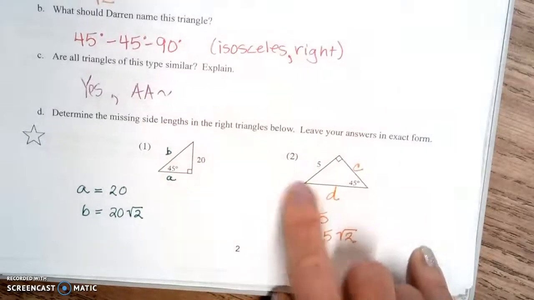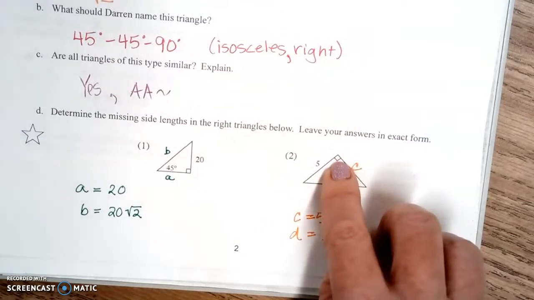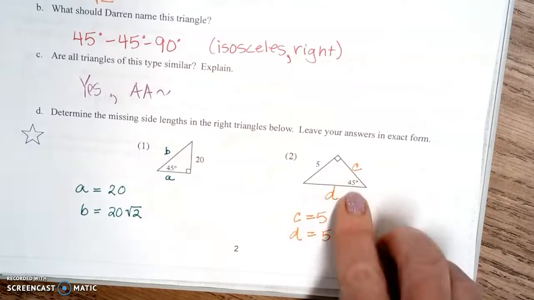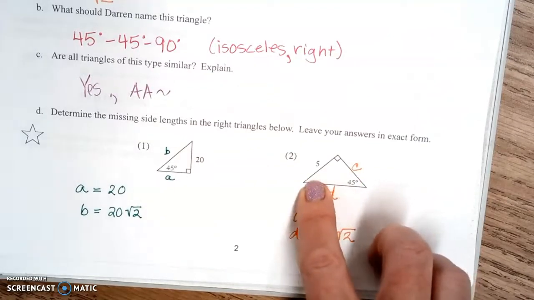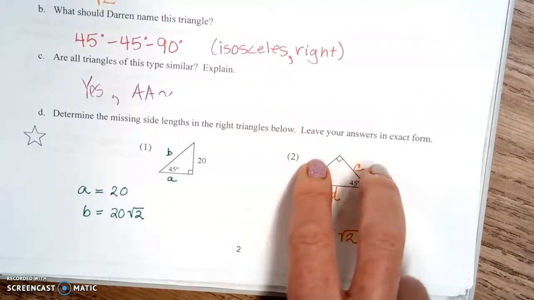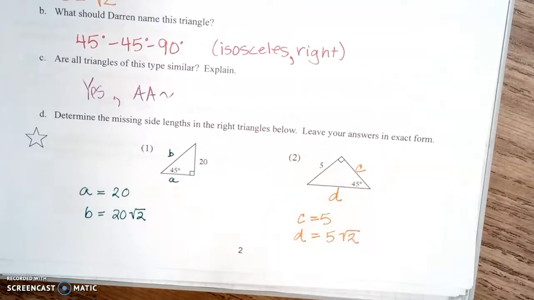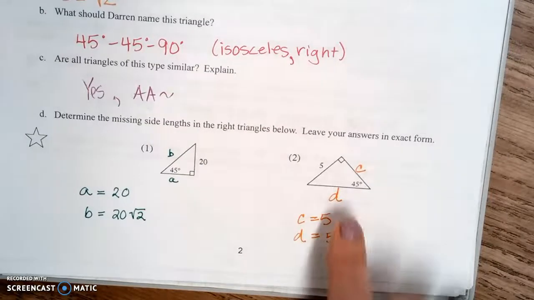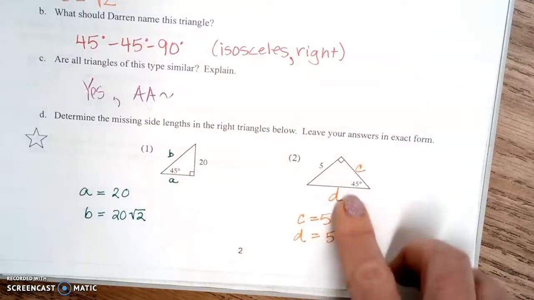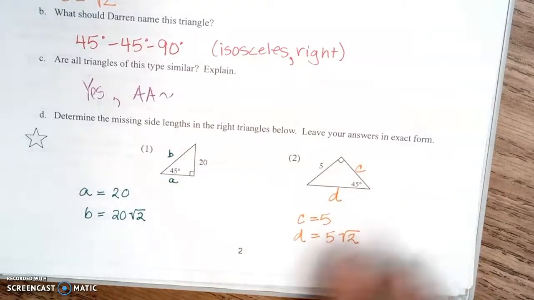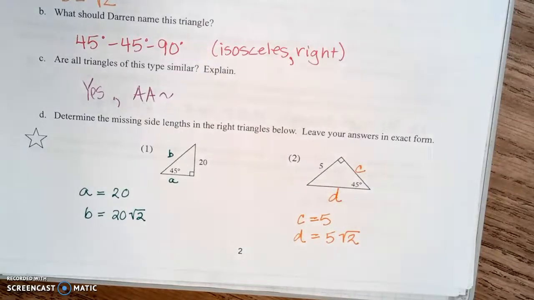For triangle 2, it has the box, which means it's 90. This one's 45, which means that one's also 45. The two legs are the same. So if this one's 5, then C has to be 5. Then you're going to take, for the hypotenuse, take the 5 and multiply it by the square root of 2, and you get 5 square roots of 2.